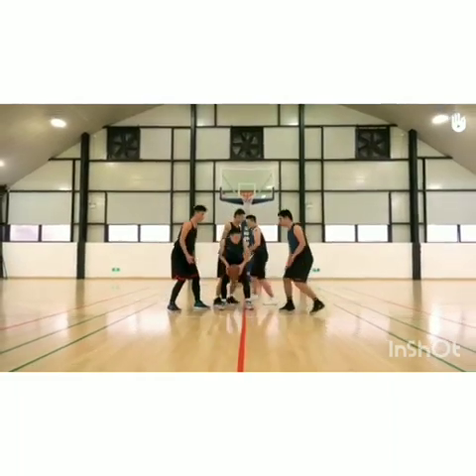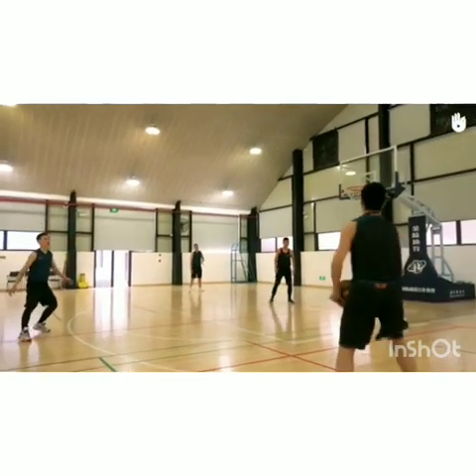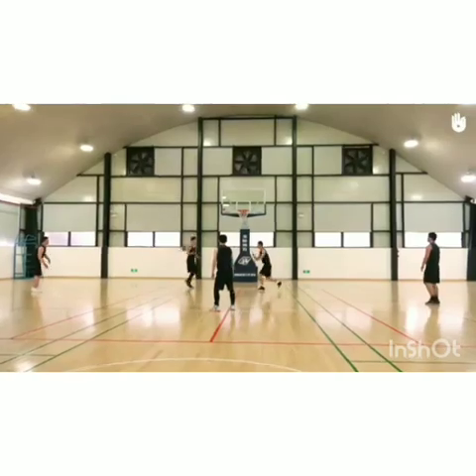Depending on your skills and your body structure, find the position in which you are the most comfortable. However, many players are versatile and aren't limited to one position. Over to you.